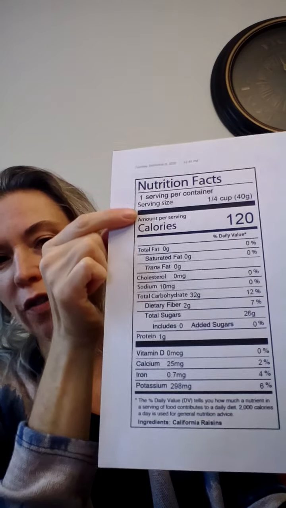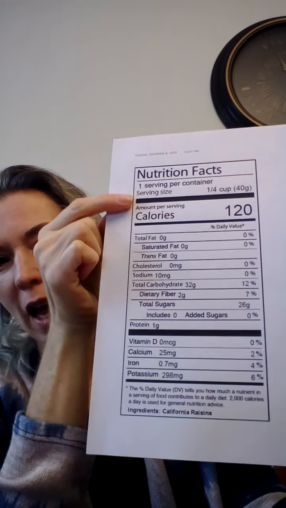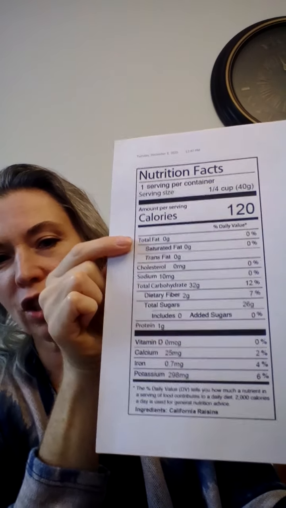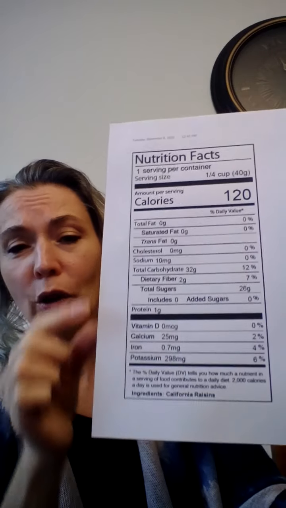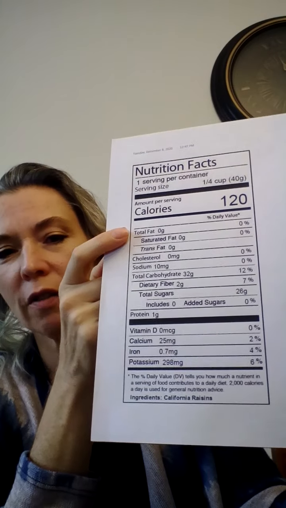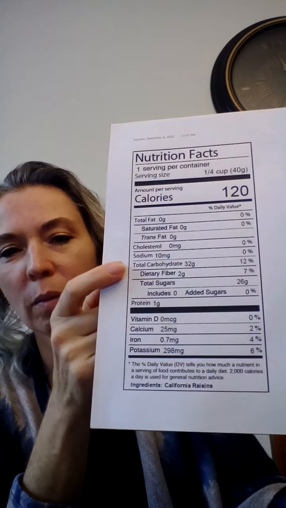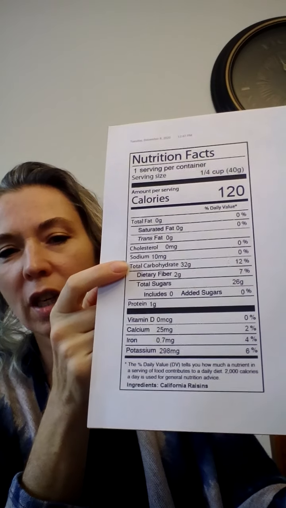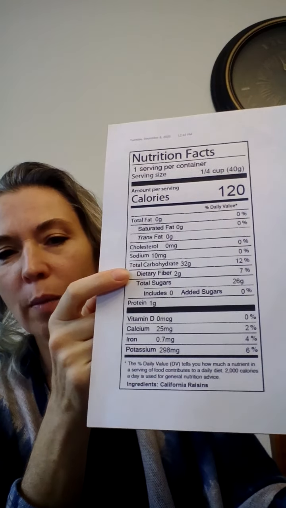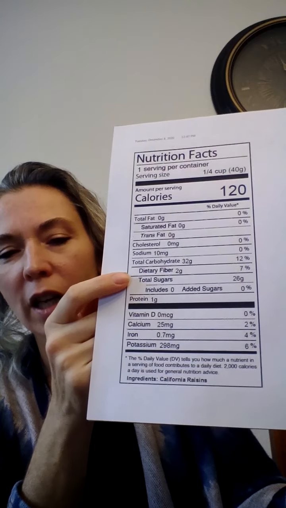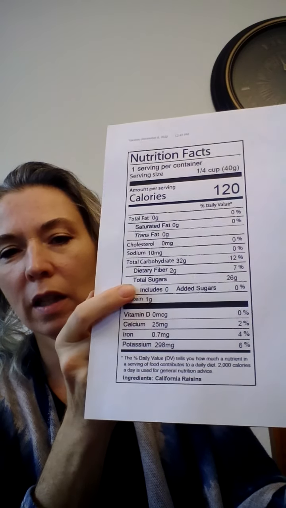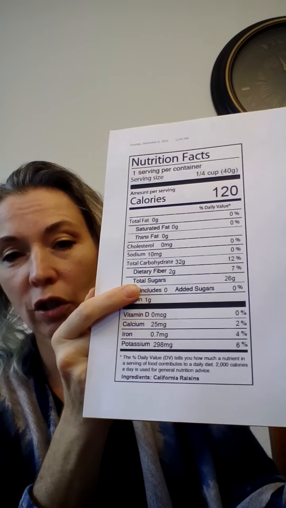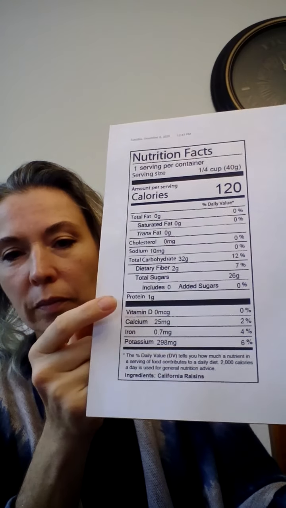So you see nutrition facts. It gives you some serving size and calorie information. This is pretty standard labels that you see in the grocery store. And so you'll see the fat, cholesterol, sodium content, and then you'll see carbohydrates, which under carbohydrates you'll see dietary fiber and you'll see total sugars. This label happens to tell you that there are 0 added sugars in the product.